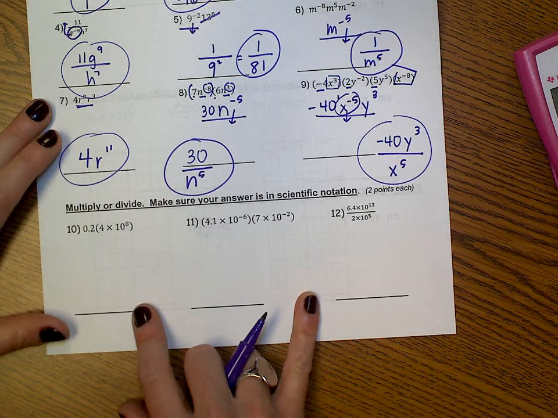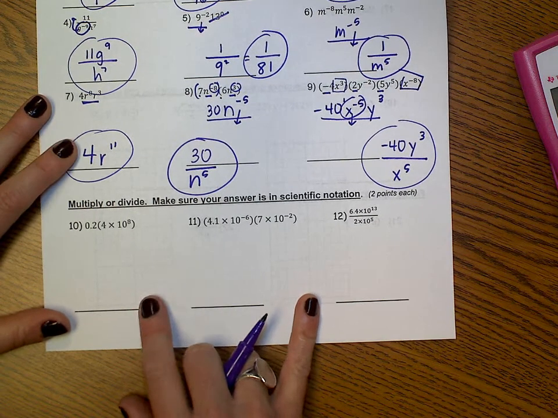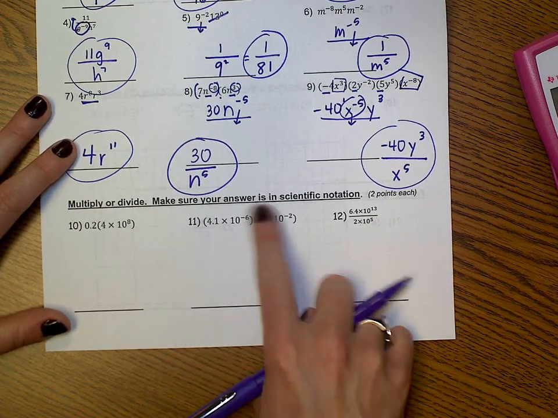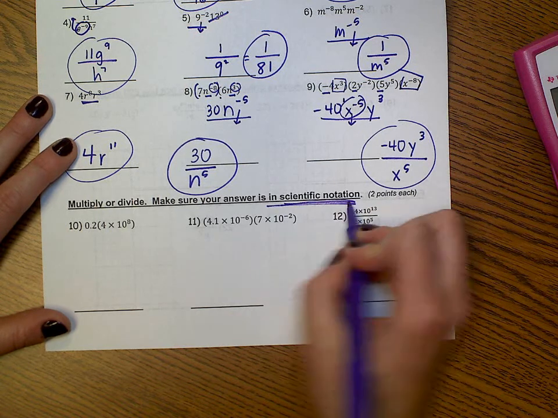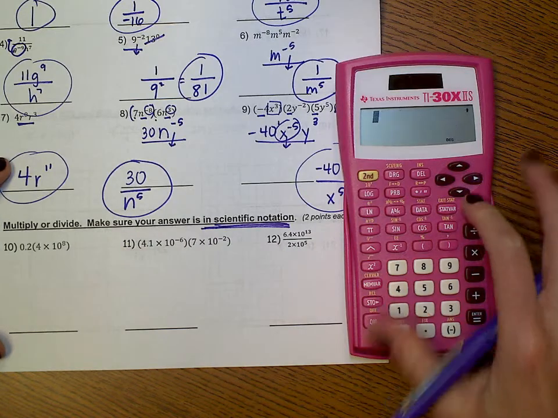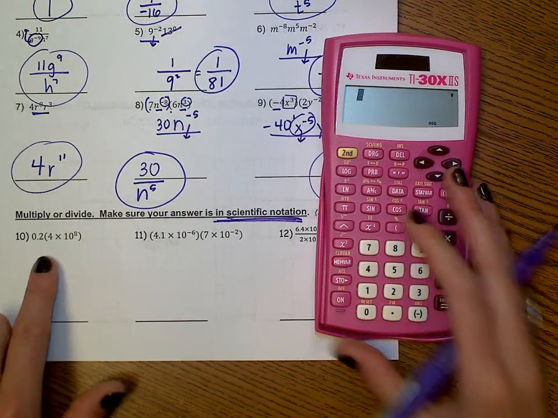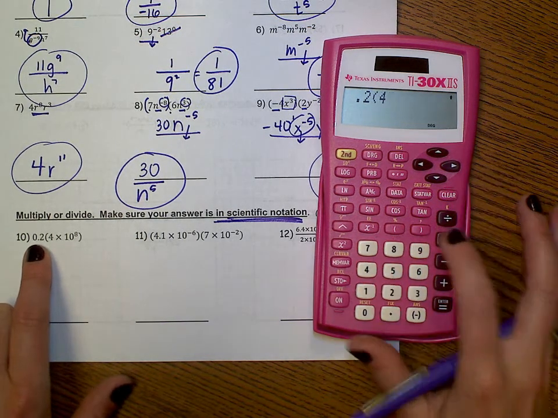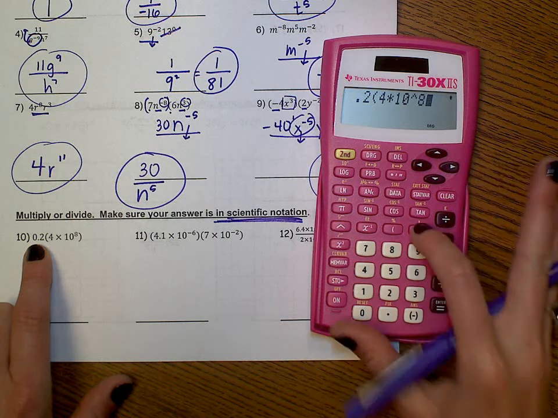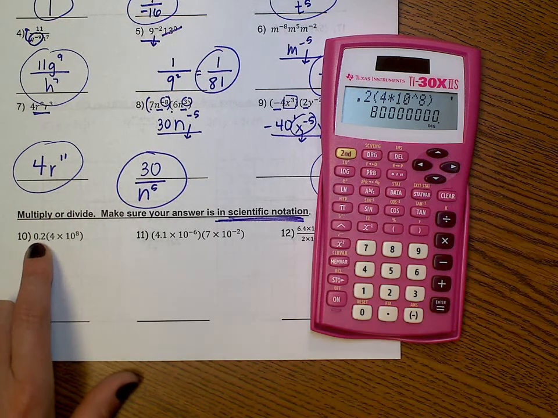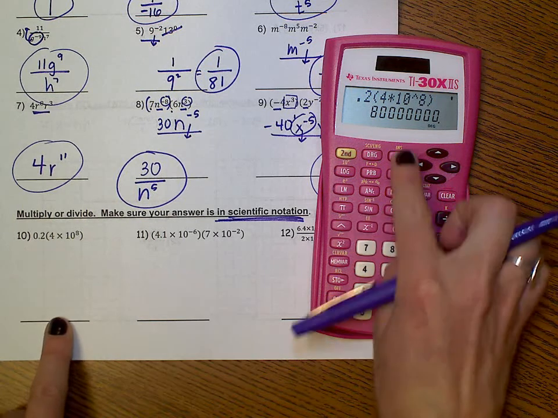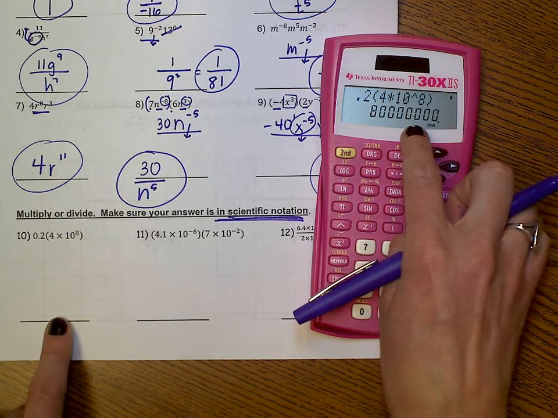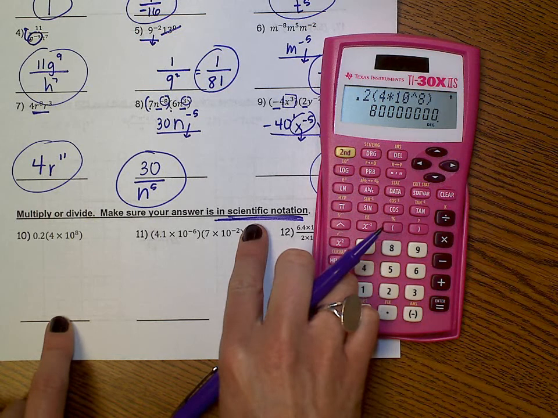10, 11, and 12 are scientific notation. So note that it says make sure you write your answer in scientific notation. I haven't even graded your test yet, but guys, I'm betting that people are like, oh, let me just take that. I can put that in my calculator. Why not? And they're going to write that massive number, which fine, that's not wrong, but that's written in standard notation. I need to write that number in scientific notation.